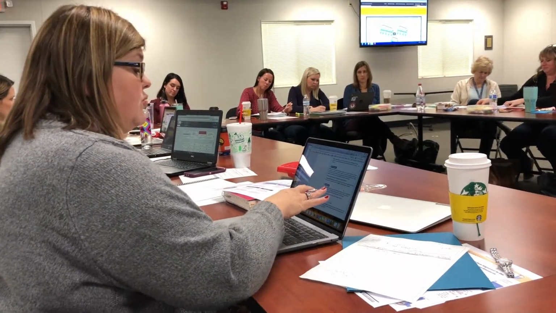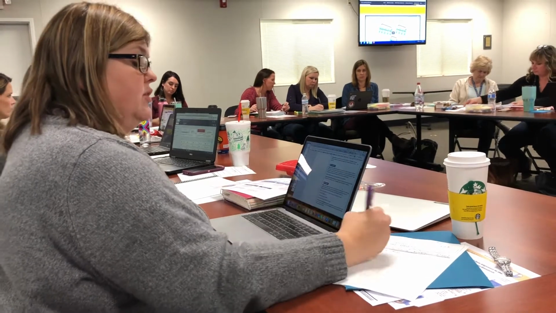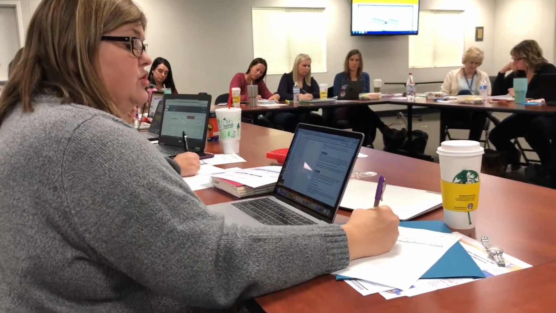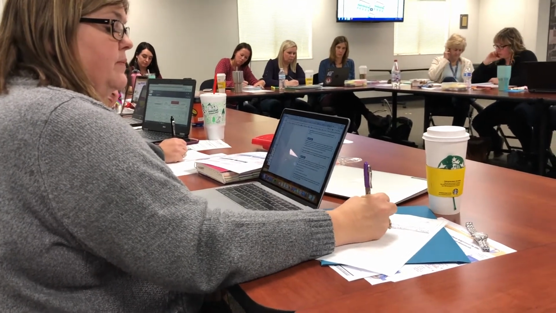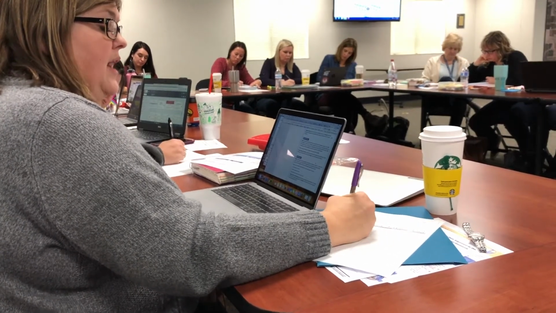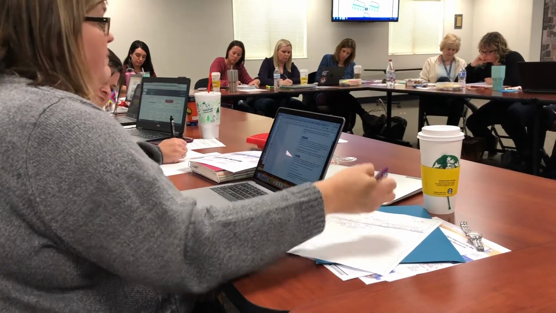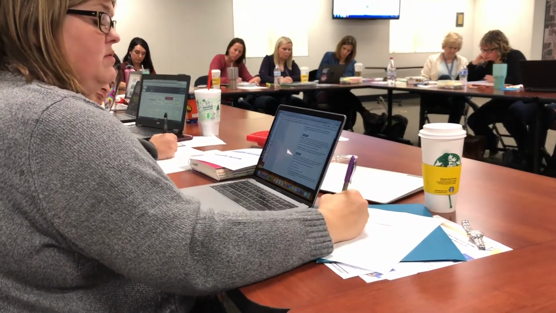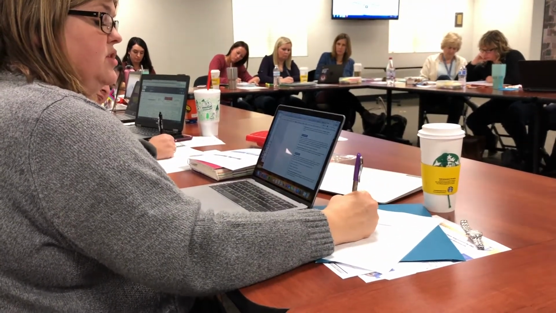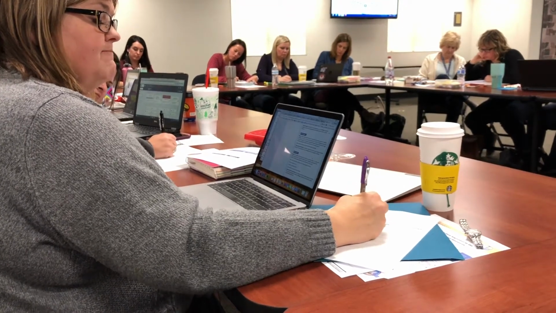So I'm going to review the story, and then I'm also going to use the table to remind students. And I think with 3s, it's going to be reminding them of how prepositions work.